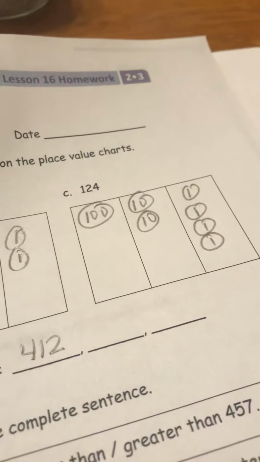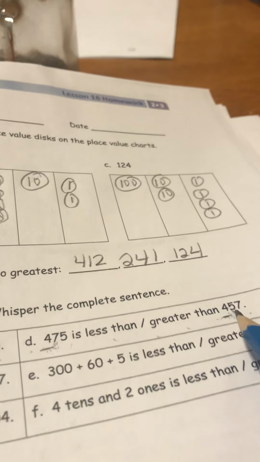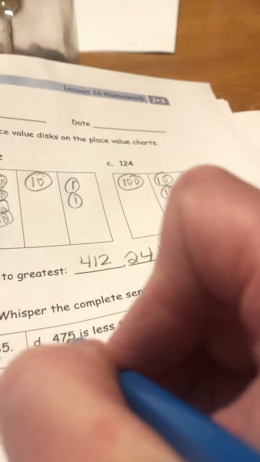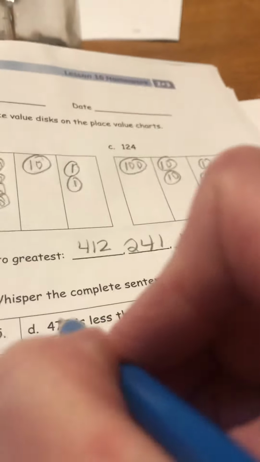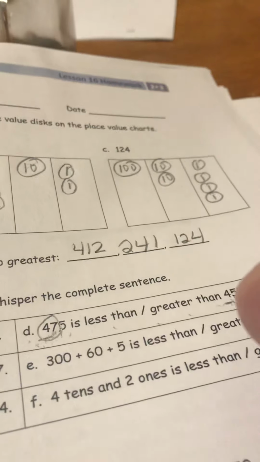Also, it's important for your child to know that 7 tens is also the same thing as 70, and 5 tens is the same thing as 50. So 70 is more than 50. So right away, I can tell that 475 is the bigger number. 457 is the smaller number, even though they have the same digits, they're just switched around. So it's important to be careful and look at that closely. Oh, and another way you can look at it, you can look at the number of tens. We can also say that in 475 there are 47 tens, and in 457 there are 45 tens.